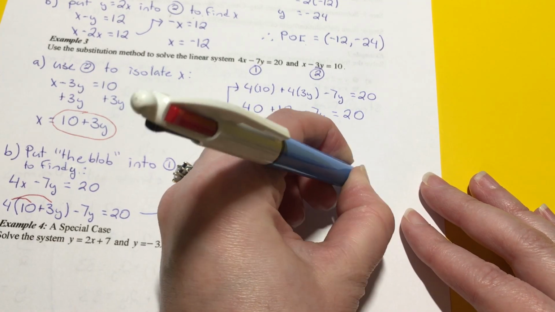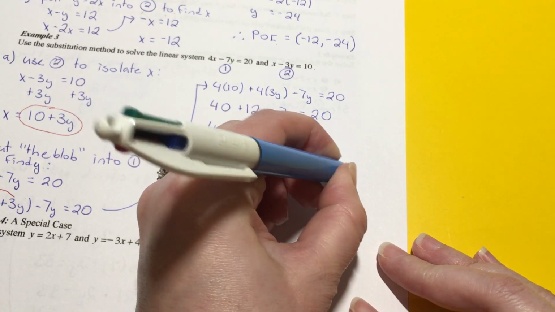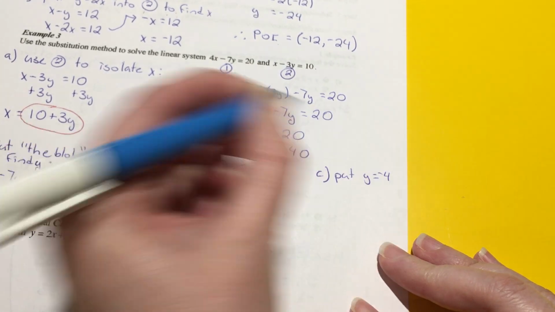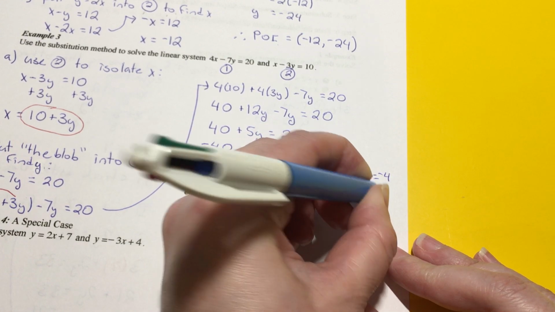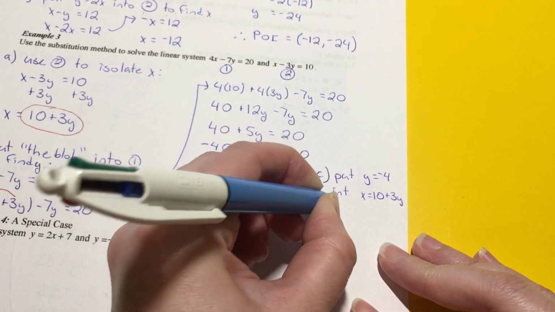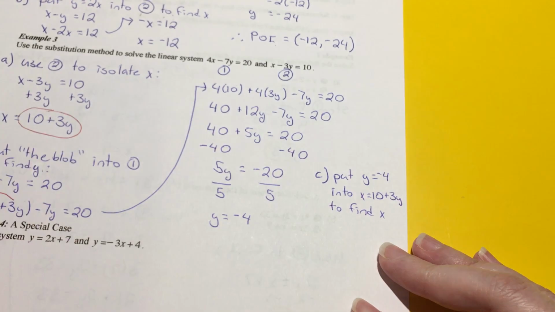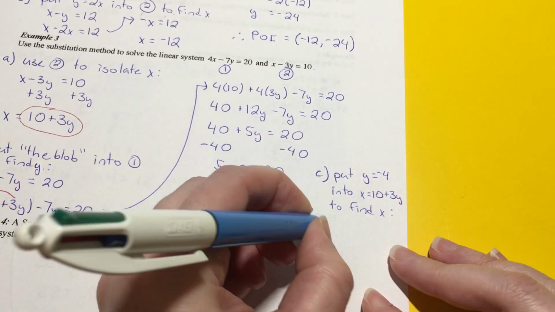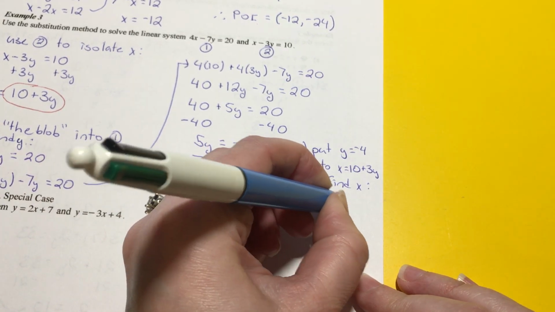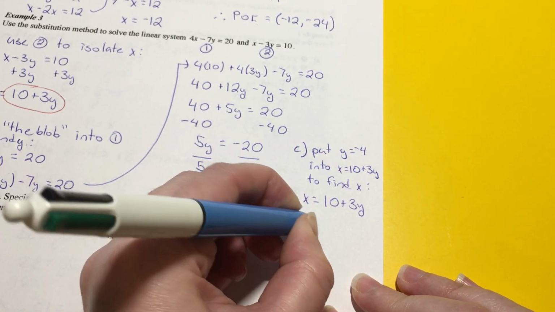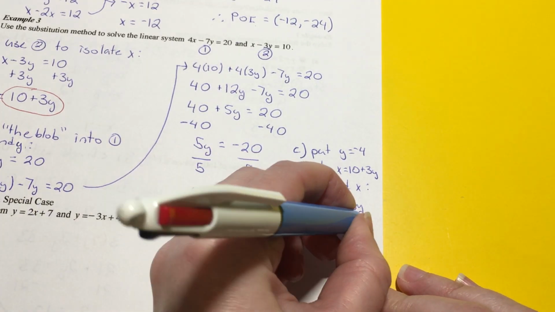So step C is put y equals negative 4 into x equals 10 plus 3y to find x. Okay, so x is equal to 10 plus 3 times our y, which is negative 4.